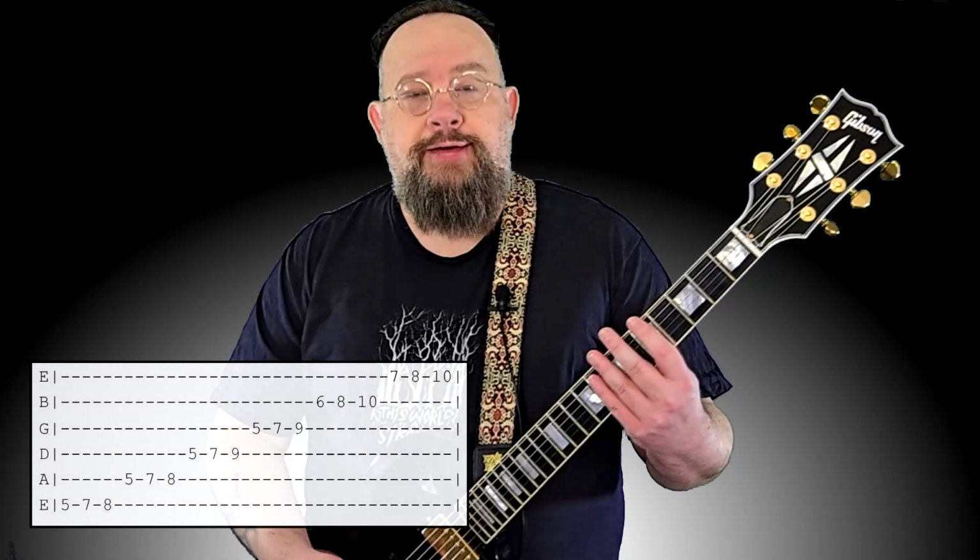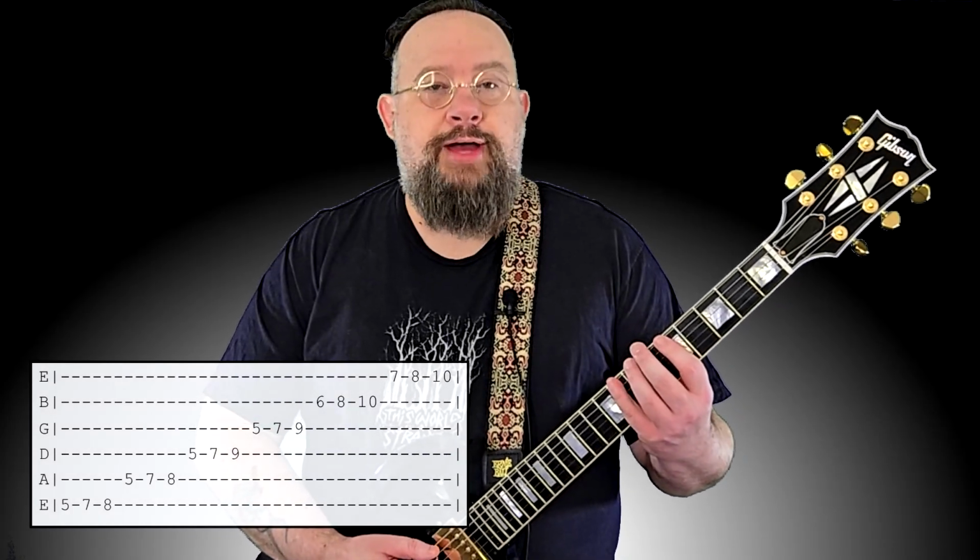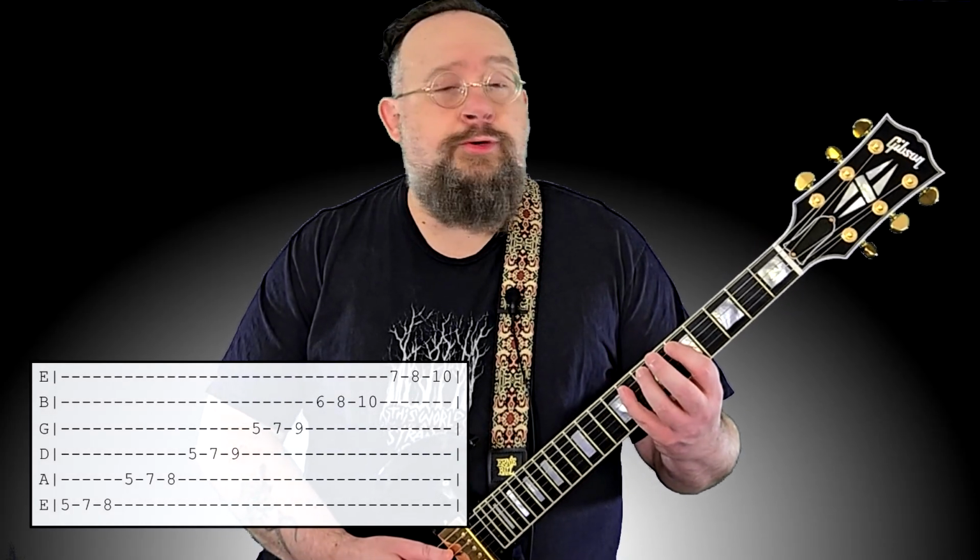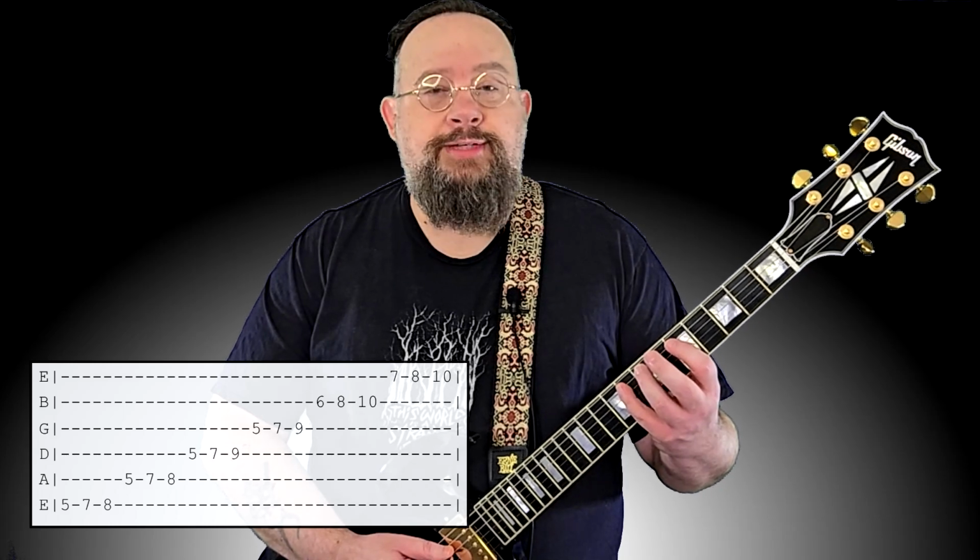I'm going to play the 3-note per string shape today. In past lessons, I've showed you the box shape. There's a few different ways to play it, but I'm going to show you the 3-note per string shape today, which is going to be played on the 6th string at 5-7-8, the 5th string 5-7-8, the 4th string and the 3rd string at 5-7-9.